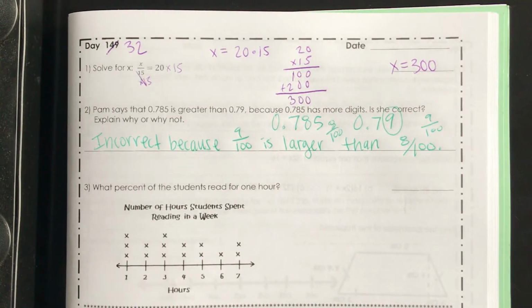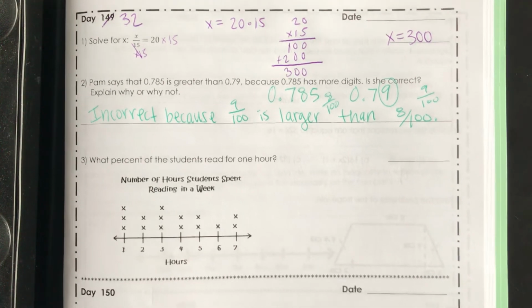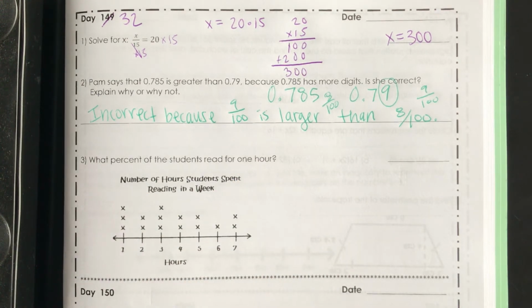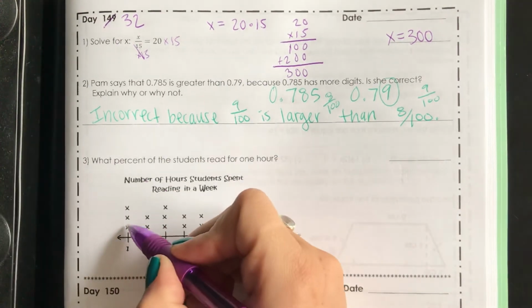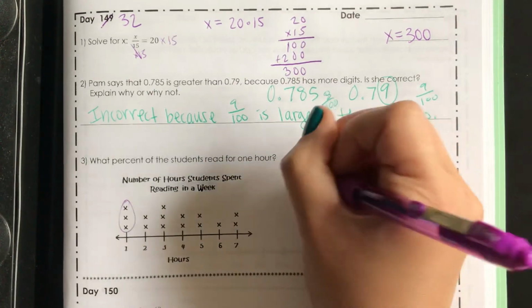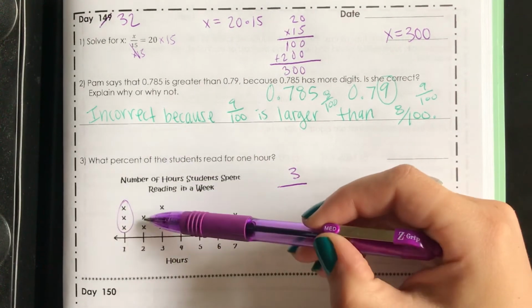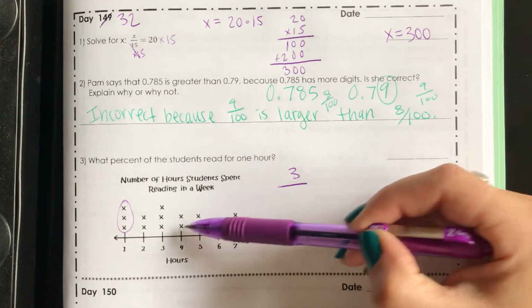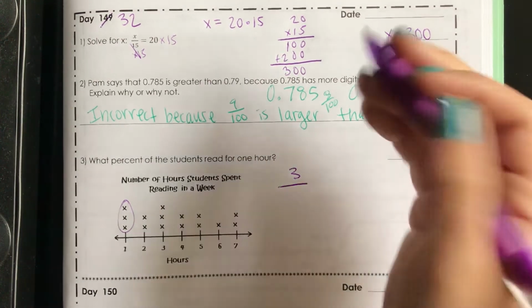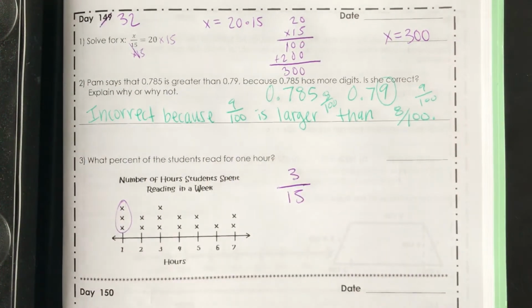Alrighty, number 3. What percent of the students have read for 1 hour? So this is kind of a multi-step problem because first you have to go ahead and look at this picture that we have here. It says number of hours students spent reading a week. So for 1 hour, we have 1, 2, 3 students. Now you got to ask yourself, how many students do we have total? Well, we've got 1, 2, 3, 4, 5, 6, 7, 8, 9, 10, 11, 12, 13, 14, 15. So 3 out of 15 went ahead and they read for 1 hour.